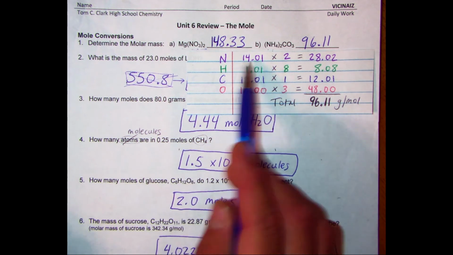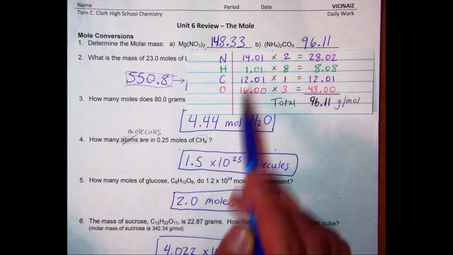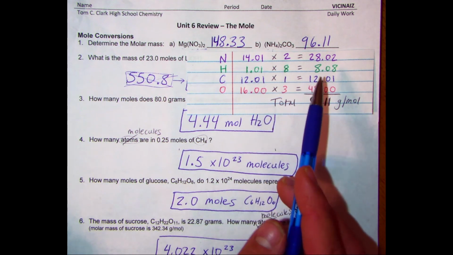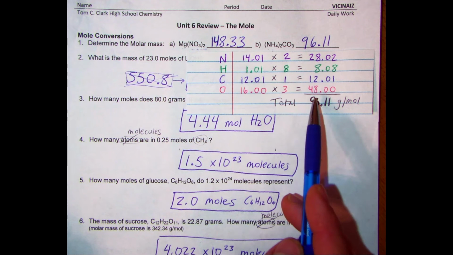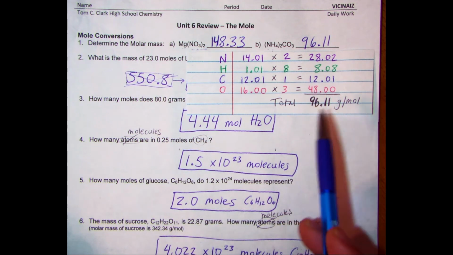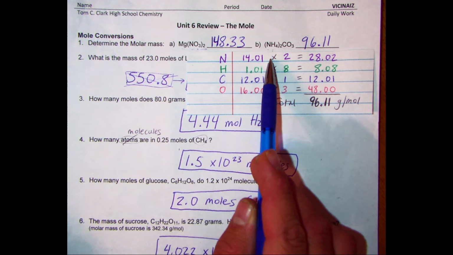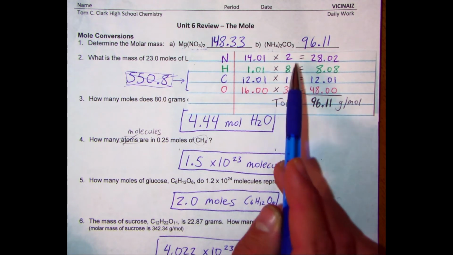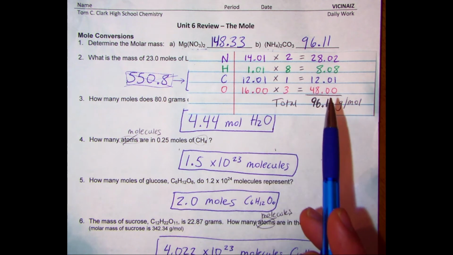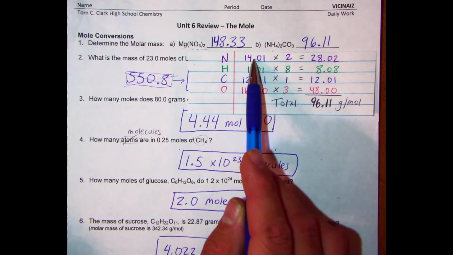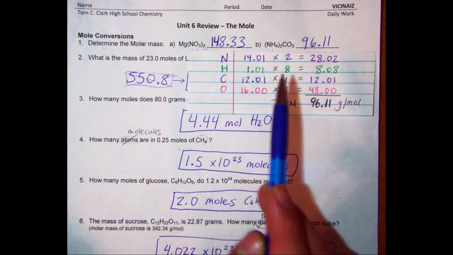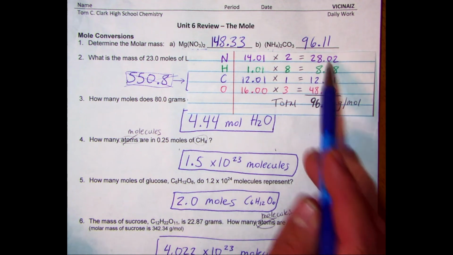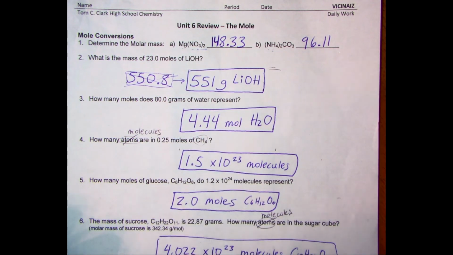Finding the individual molar masses from the atomic mass on the periodic table, rounded properly to the hundredths place, multiplied by the quantity of each atom, and summed for the total. When you do this on the calculator, you could actually just do 14 times 2 plus 1 times 8 plus 12 times 1 plus 16 times 3, all added together at once, and hit enter at the end. But when doing percent composition, be sure to get each individual piece.